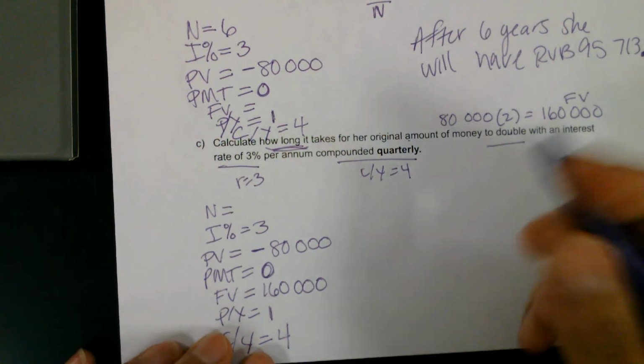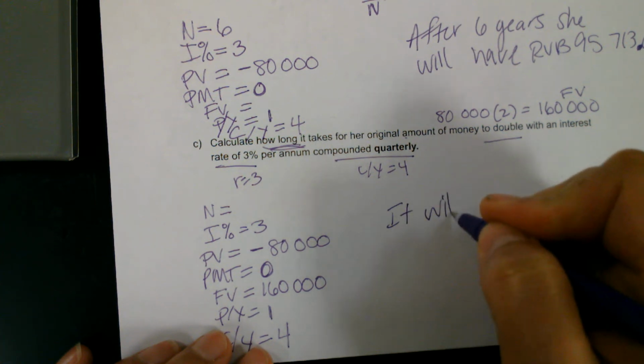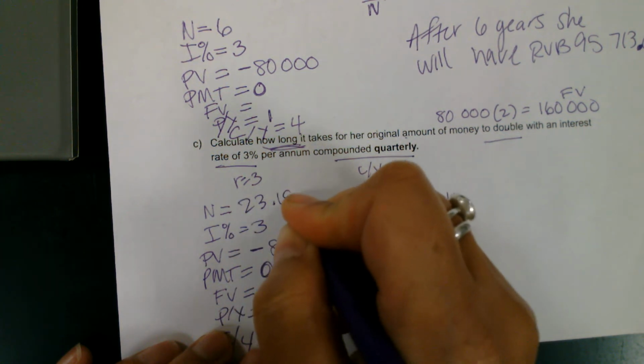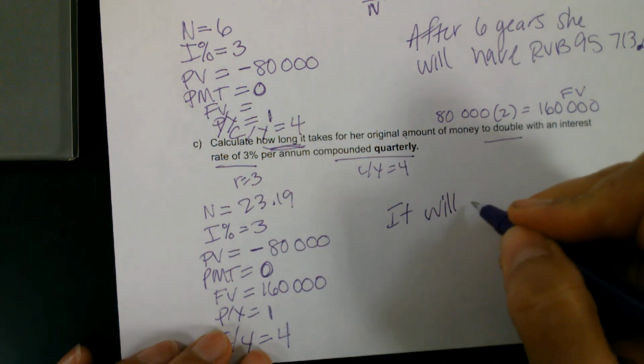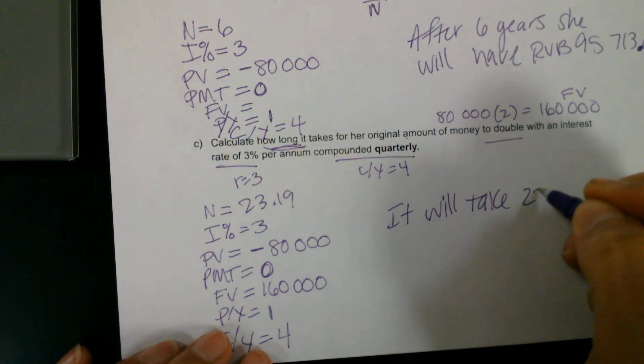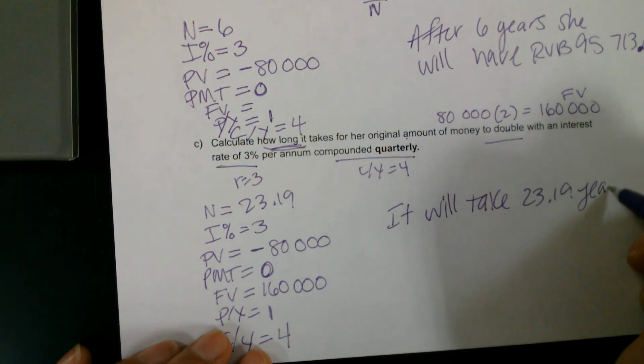23.19 years. 23 point, I like putting it in there as well. It will take 23.19 years to double.